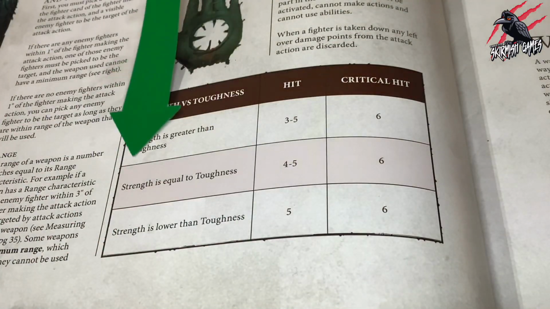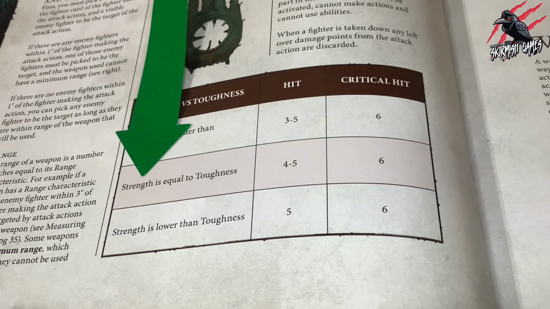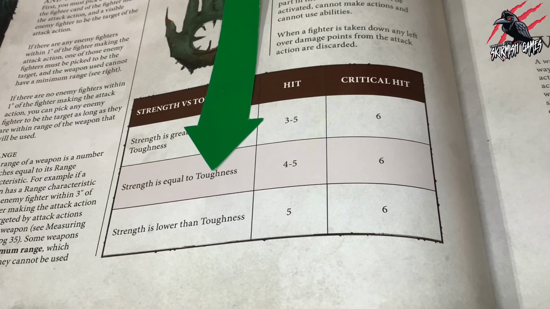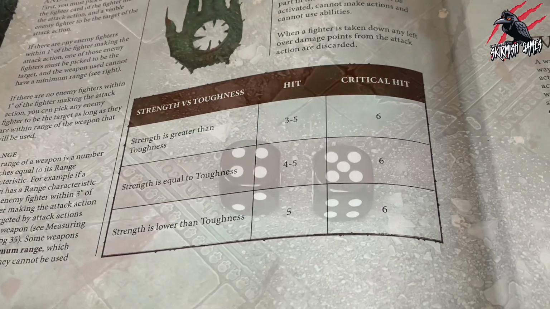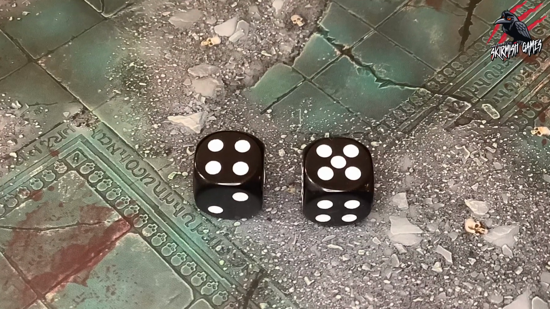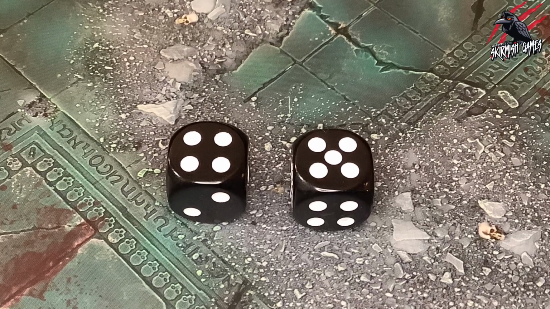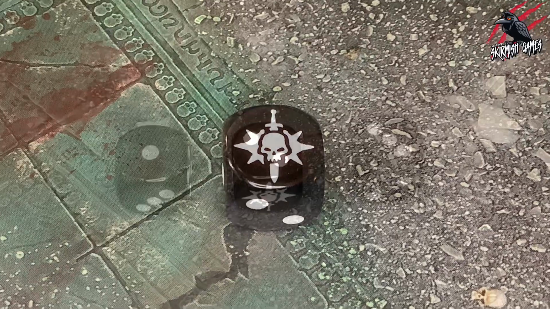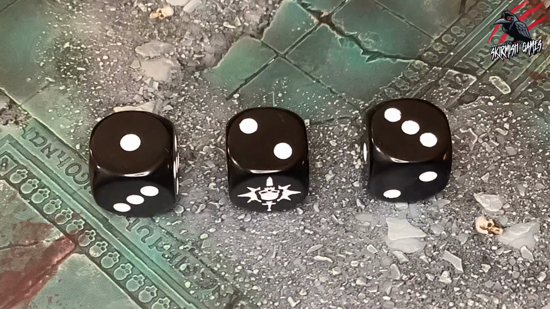In our second comparison, the strength characteristic of the weapon is equal to the toughness characteristic of the enemy fighter. In this case, a roll of 4 to 5 will be a hit, a roll of 6 will be a critical hit, and a roll of 1 to 3 will be a miss.